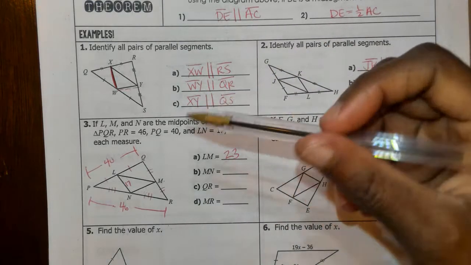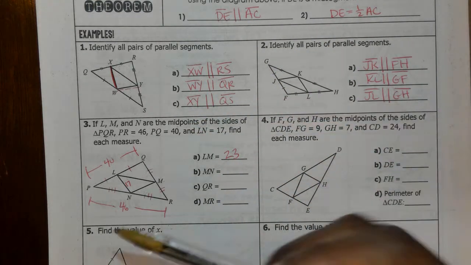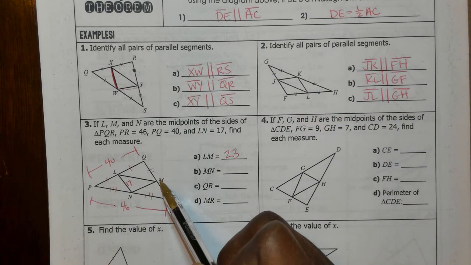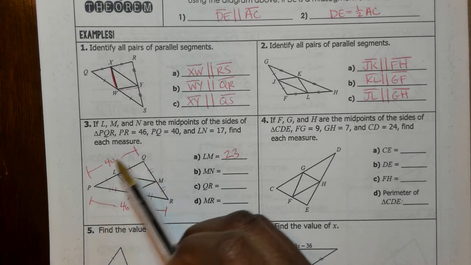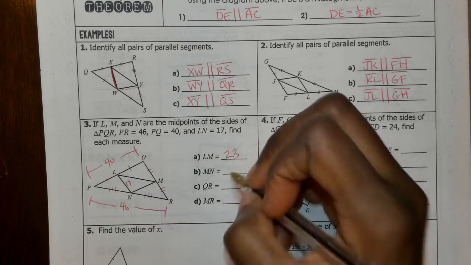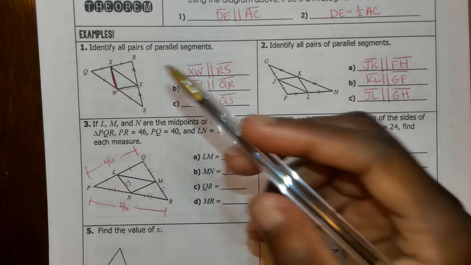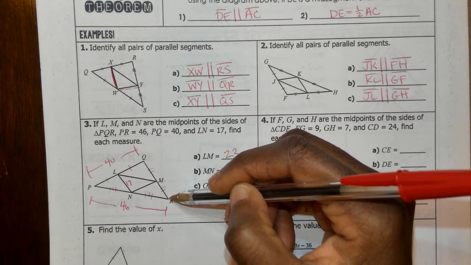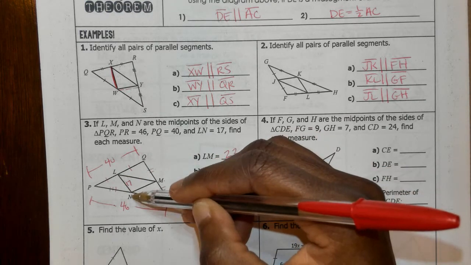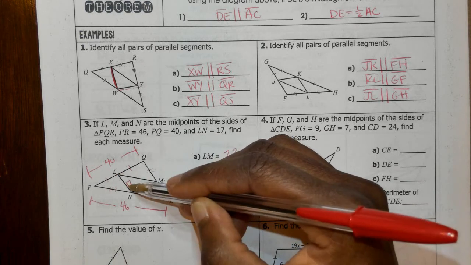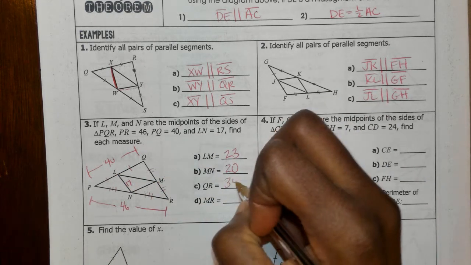It's 23. MN is parallel to PQ. This is longer than the segment, so I cut this in half and get 20 for MN. QR is parallel to LN, so I would take the shorter segment this time and multiply it by 2 to get the longer segment.